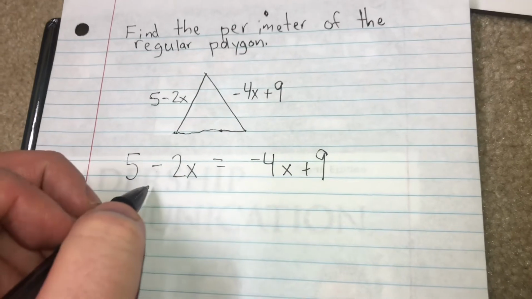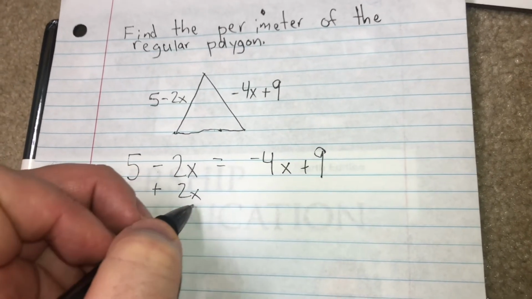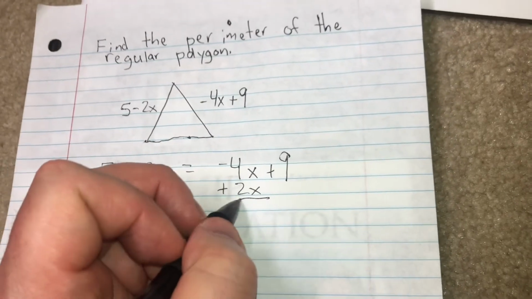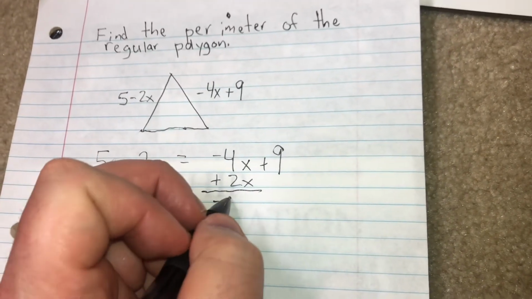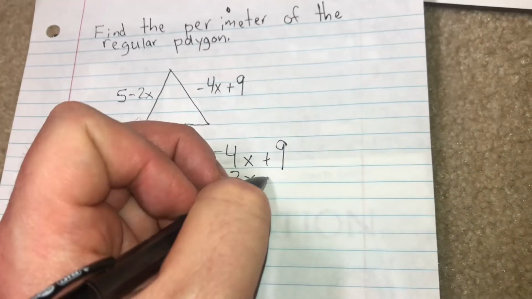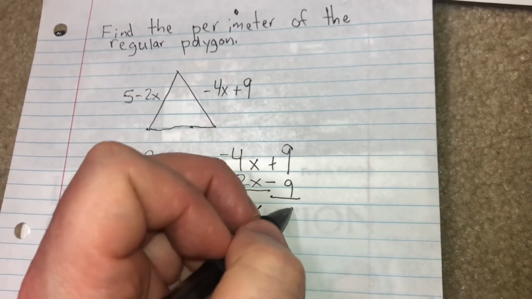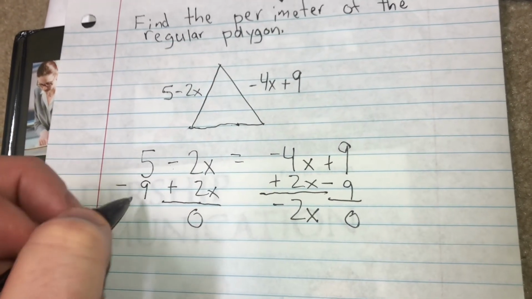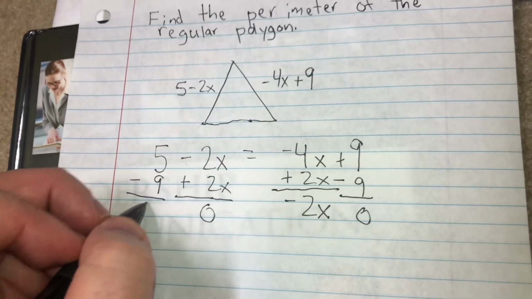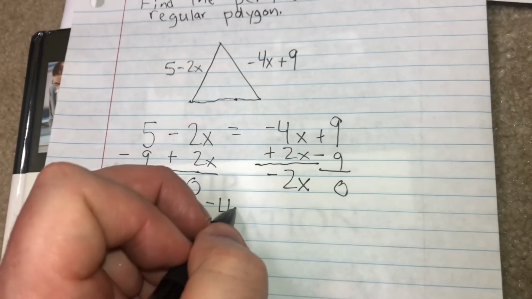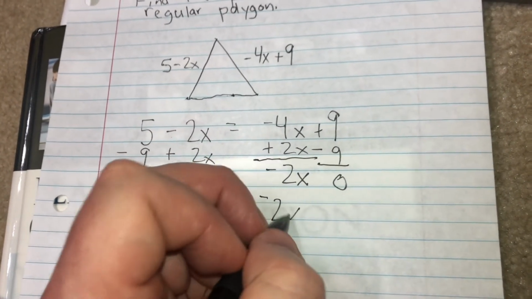So I'm going to start here first by adding 2x to both sides. That's going to give me 0. If I come down here and do negative 4x plus 2x, that's going to leave me with a negative 2x. Negative 4 plus 2 is negative 2. I zeroed out this side, so I'm going to zero out that side by subtracting 9. That's going to give me 0. So now I come over here, I have to do 5 minus 9. 5 minus 9 equals negative 4. So that leaves me with negative 4 equals negative 2x.